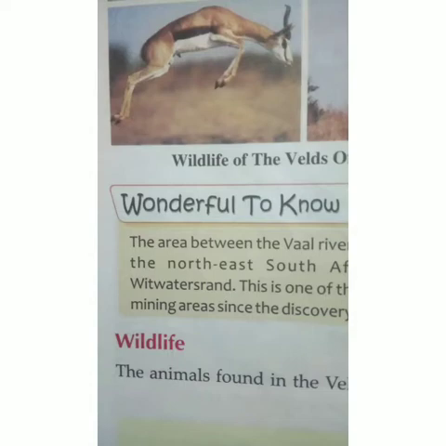Then wildlife, children. We can find lion, giraffe, antelope, zebra, cheetah, and so many animals in this veld. Because of hunting and poaching, what happened to the animals? The animals have reduced. Both in the prairies of North America and the veld of South Africa, the animals are reduced because of which reason? Because of poaching and hunting. So that's why the government set up various policies to protect these species.